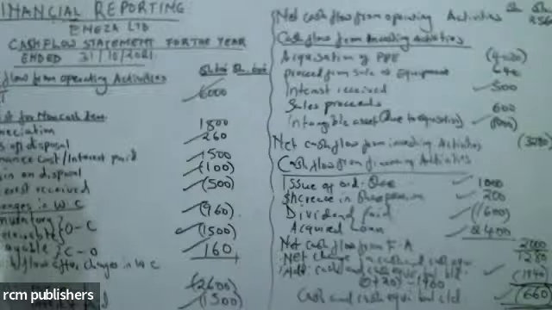Cash flow is a savior. This is a savior. Cash flow is a savior.